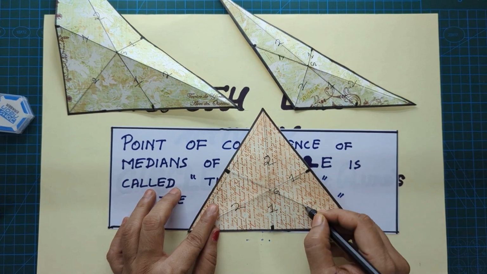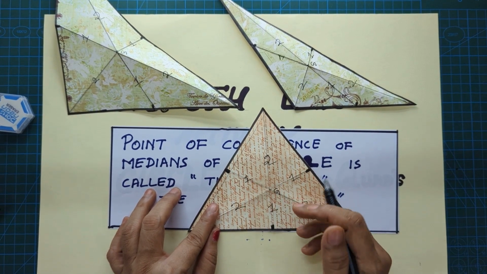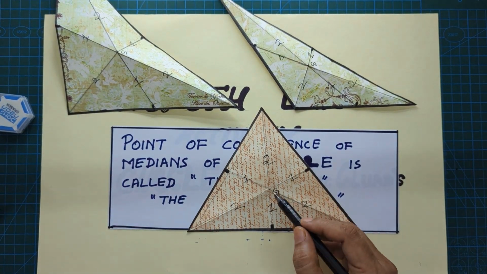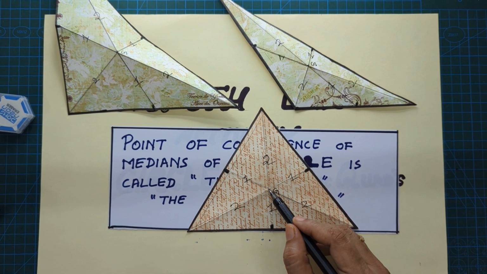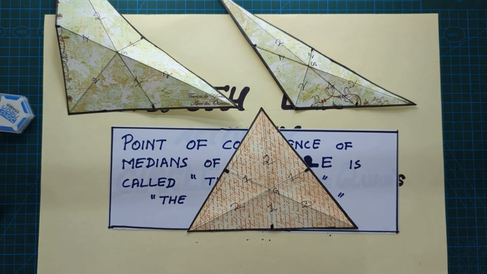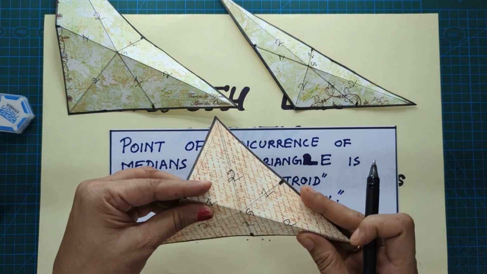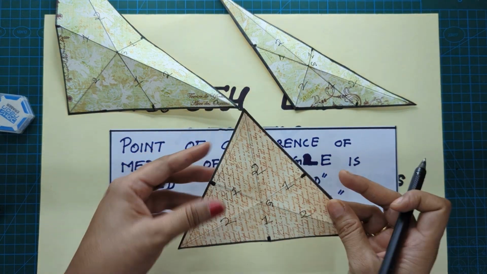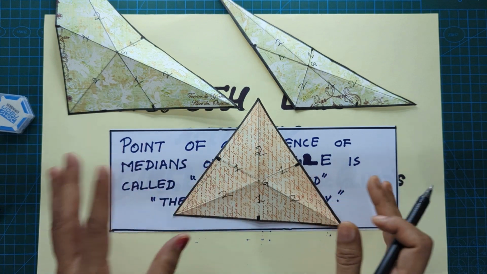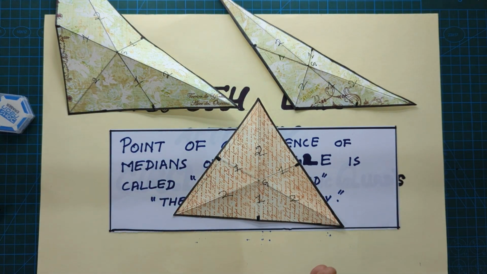So the centroid is the point of concurrence of medians, and the centroid guy, this one, divides the median in 2:1 ratio. When you do this activity, do it purely by paper folding, creasing to get this, fix it in the lab record, and write every property related to the centroid of a triangle, starting with the definition and its properties.